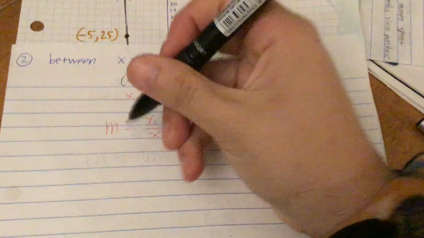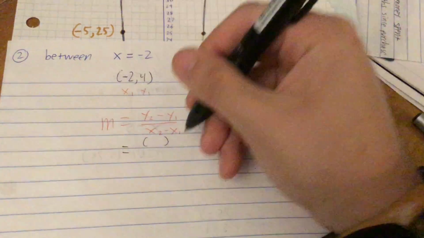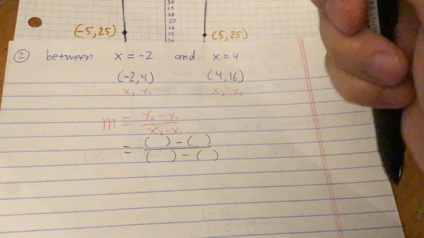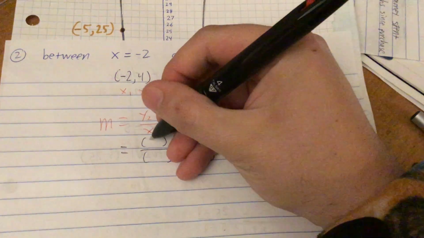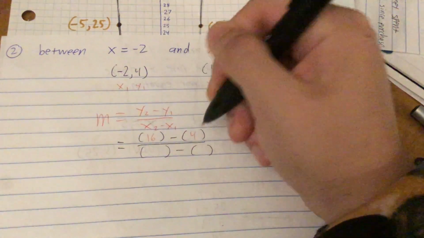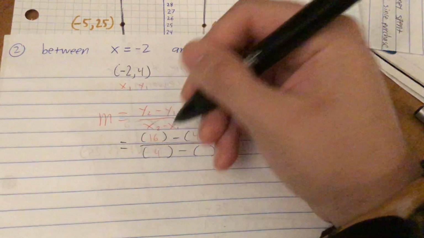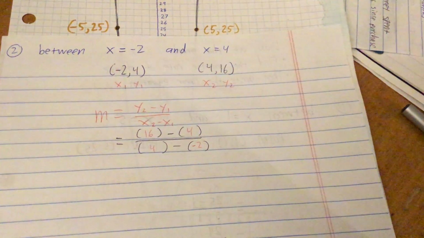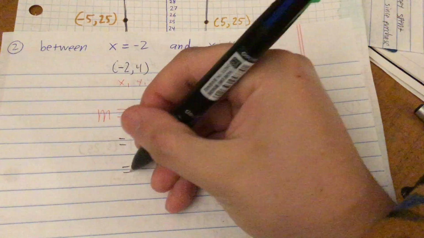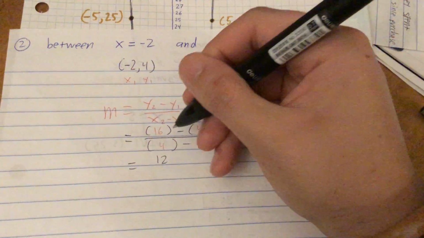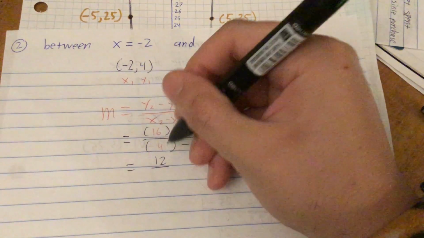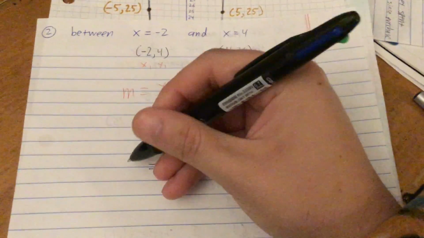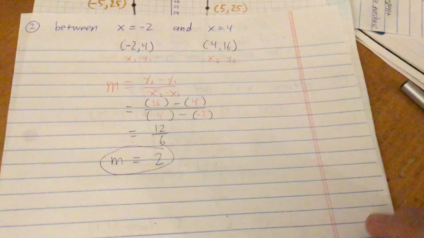Now, I plug in the values. y2 is 16, y1 is 4, x2 is 4, x1 is -2. So 16 minus 4 is 12. 4 minus -2, that's 4 plus 2, which is 6. So 12 over 6 is 2. So the slope is 2.